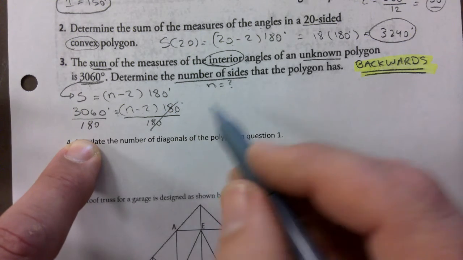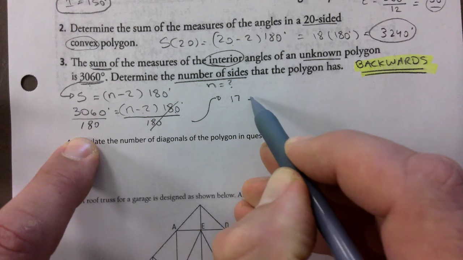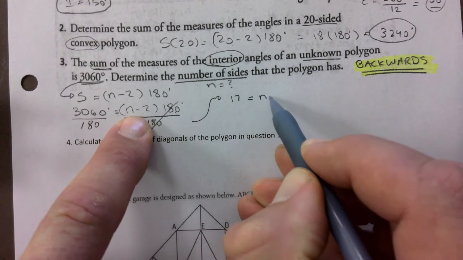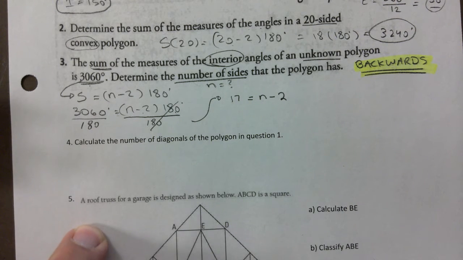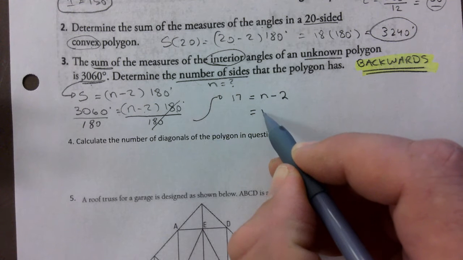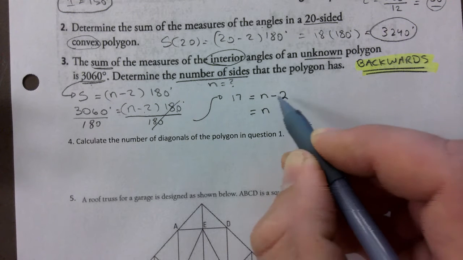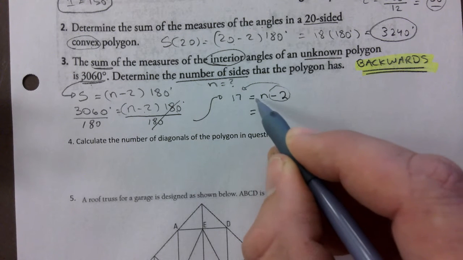So I'll continue over here. This is 17 now, and on the other side, you have n minus 2. We can get rid of the brackets because there's nothing multiplying it anymore. And then I will keep n here. What happens to the negative 2 when it crosses the equal sign?